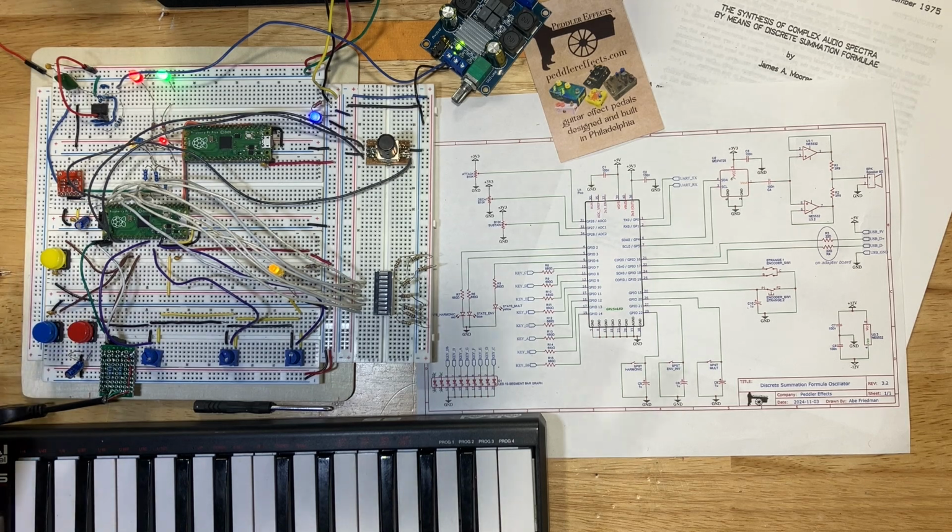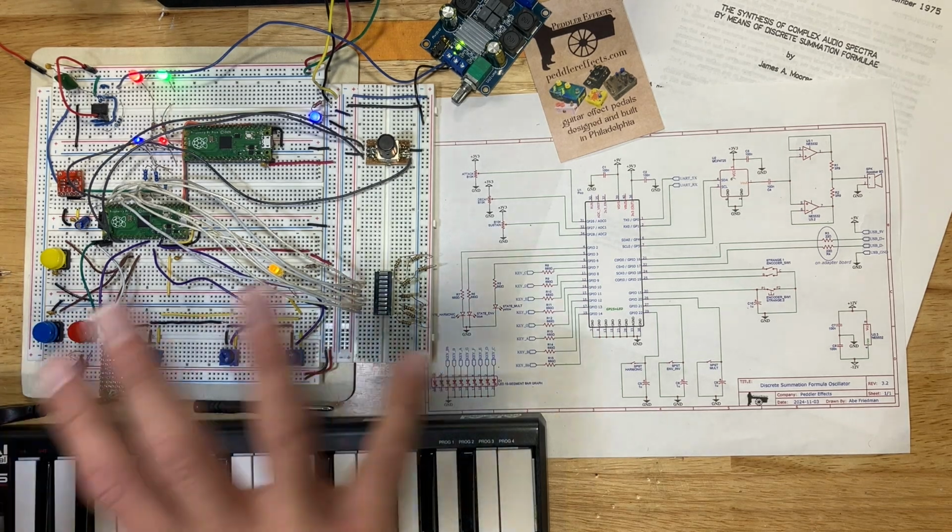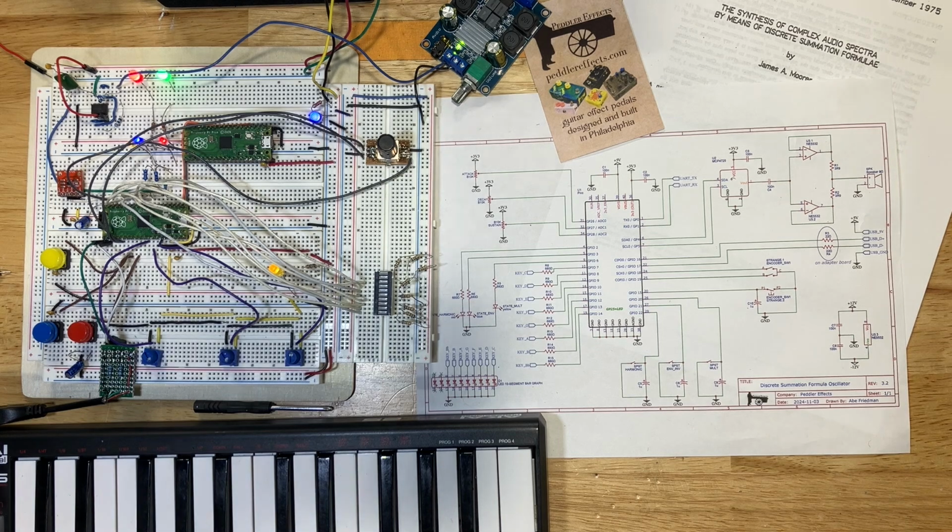So that's just a general example of the range of sounds that are going to come through in this mode of using the oscillator.